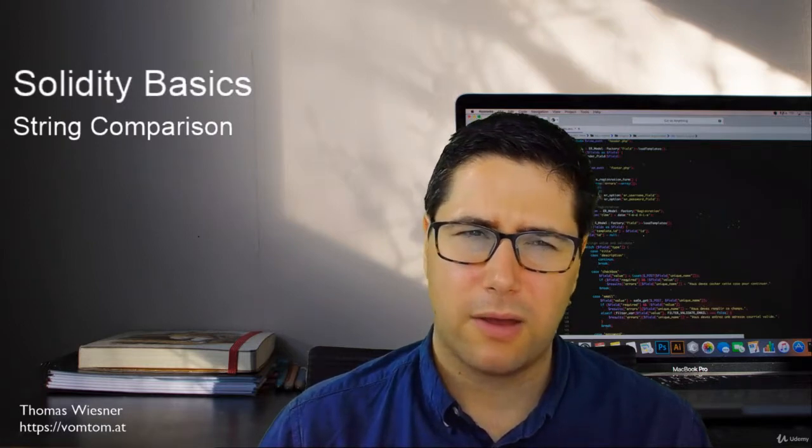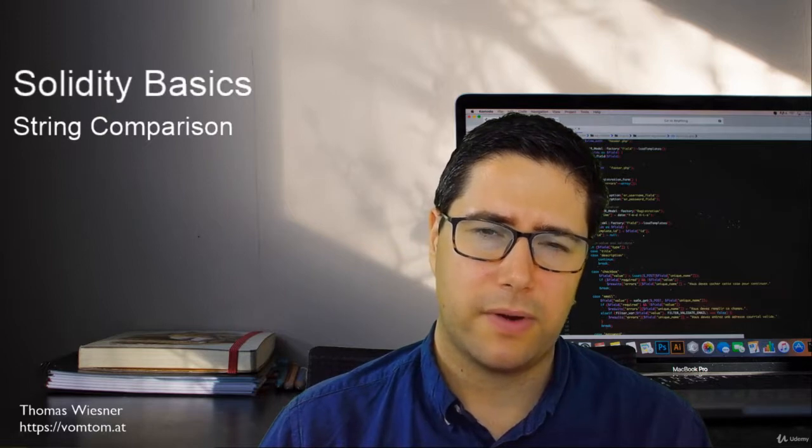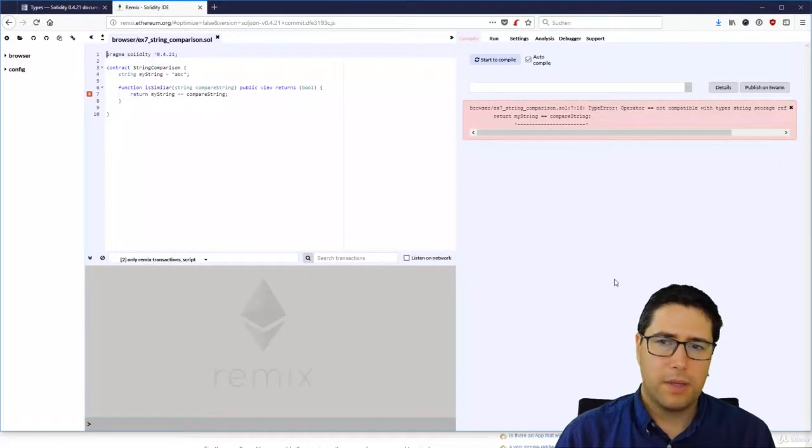And I found a lot of workarounds doing that. At the end, I found one very elegant solution. Now, let me show you what I mean. I'm here again in Remix, and I've opened the file example7 string comparison.solidity. You can find it also in our course repository.